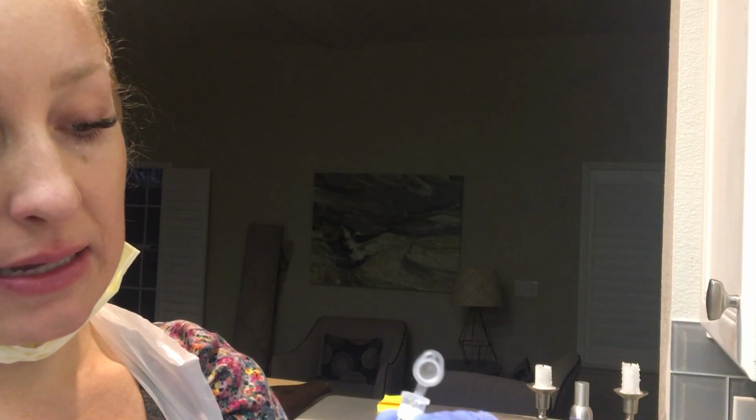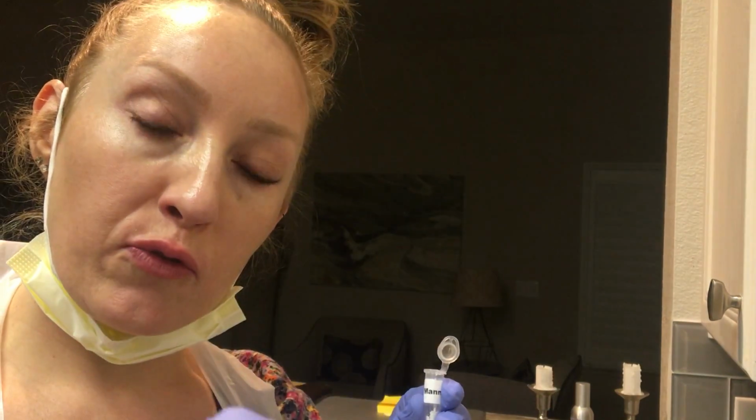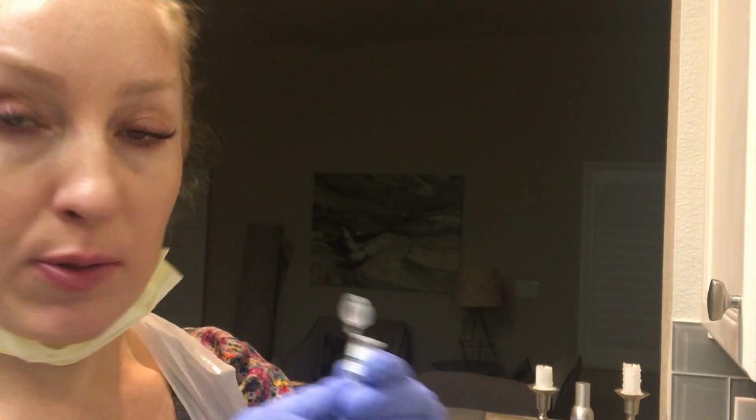So we have these little tiny vials that we had to split up between each one, right? So there's 2 for glucose and 2 for fructose and then 2 for the mannitol. So we have 1 more mannitol to do, and I will do that with you.